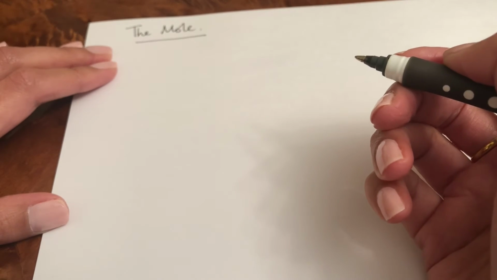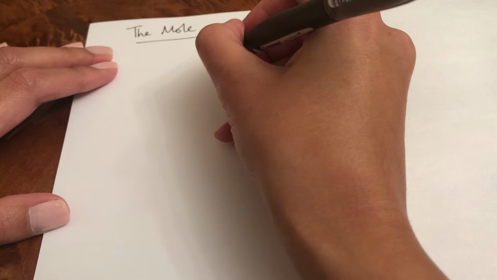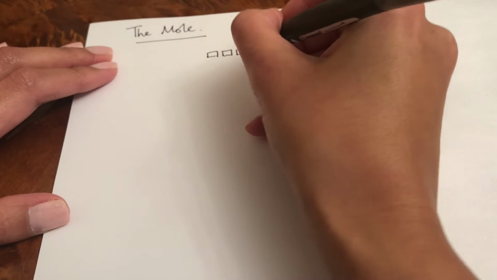So the mole has always been something that has been quite abstract, and sometimes it can be a bit confusing to understand what we mean exactly by the mole. In chemistry, the mole is a quantity. It's a little bit like comparing it to everyday substances. So you may say something like a dozen could be 12 lots of bricks.